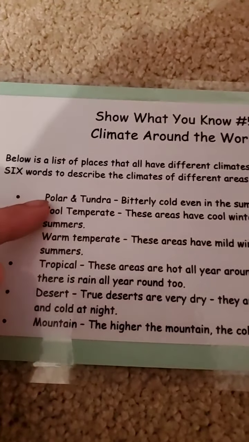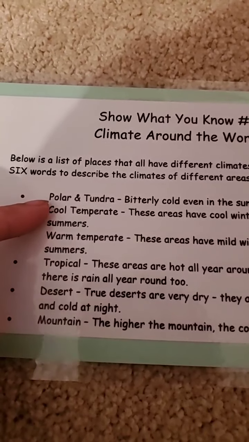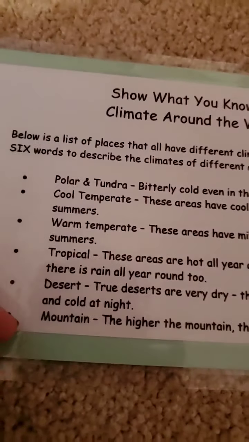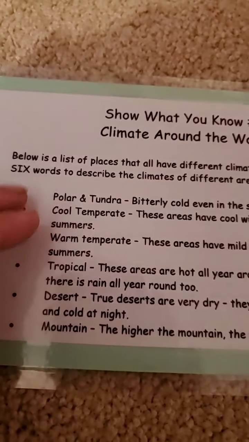So, for example, when we're talking about climate, scientists consider there to be 6 different types of climate. And so you'll hear about the polar and tundra. You'll hear about cold temperate, warm temperate, tropical, desert, and mountain. And so those are the 6 types of climates that we have in our world, right?